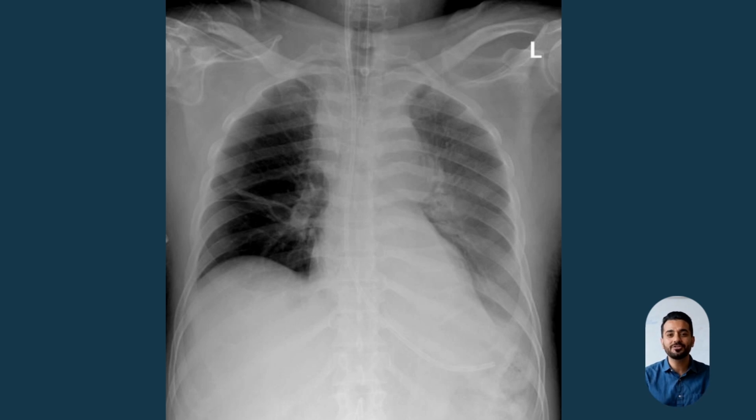Finally, we reach the center, the mediastinum. This chest X-ray is from a trauma patient. Many people would look at the lungs first, but look at the mediastinum, the central shadow between the lungs. It is wide. It is wider than normal. The mediastinum should be less than 8 centimeters at the level of the aortic knob. Here, it is clearly more than that.